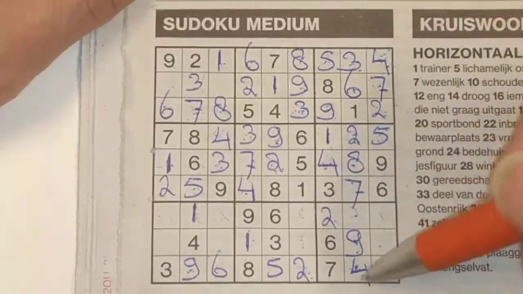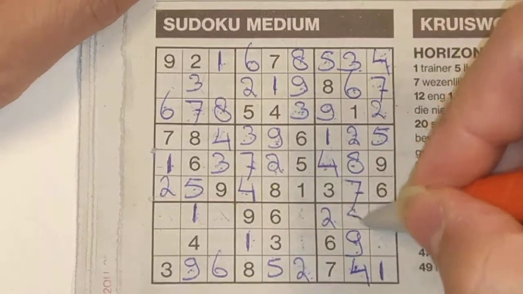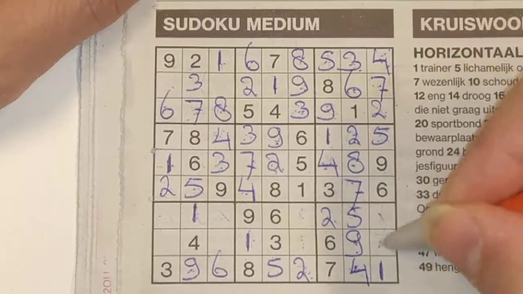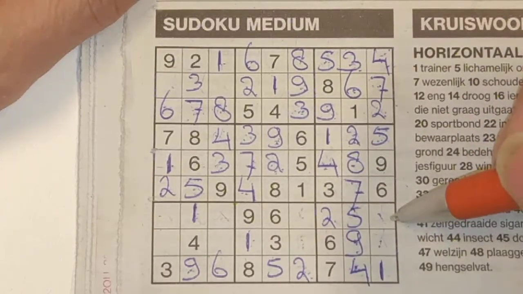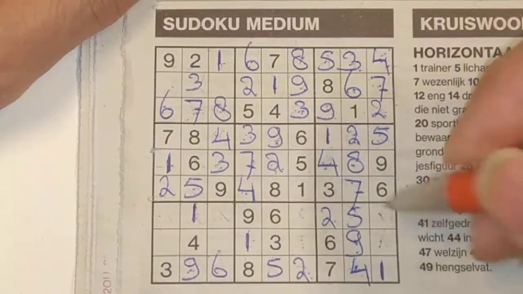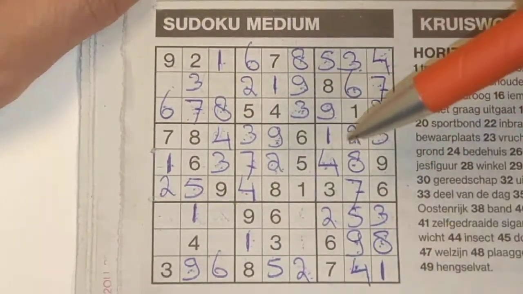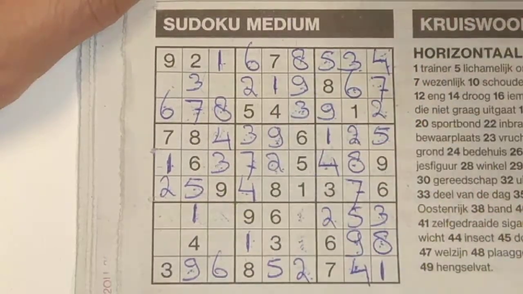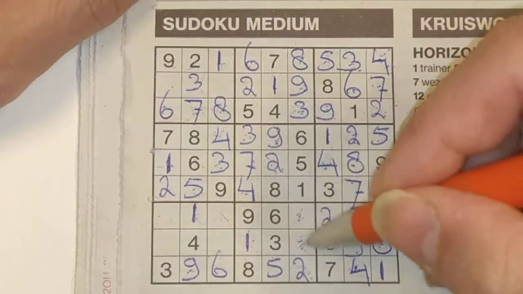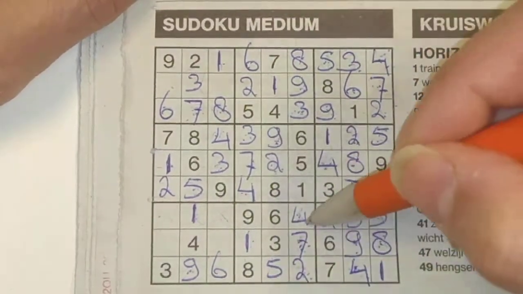1 number left in this column for the number 5, I believe, yes, and 2 numbers left in this big square for the numbers 8 and 3. We have a 3 there, no 3 here, 3 should be there, and 8 goes here. 2 numbers left in this big square for the numbers 4 and 7. We have a 4 there, so no 4 here, 4 should be there. 7 goes here.